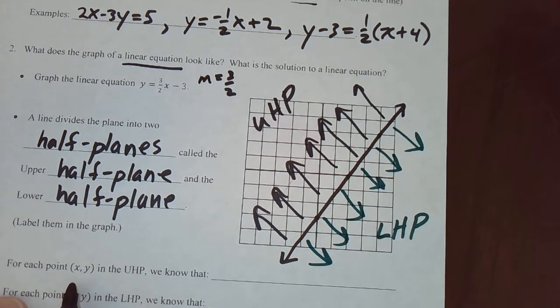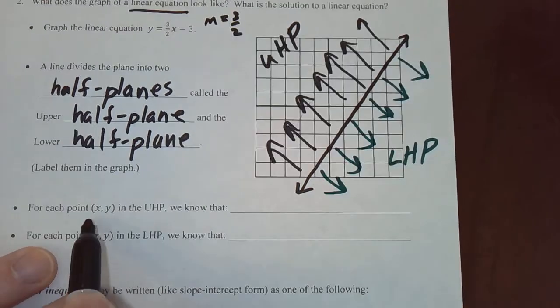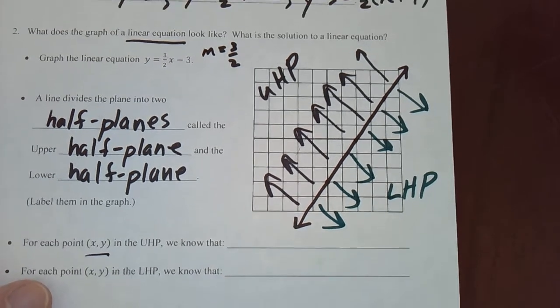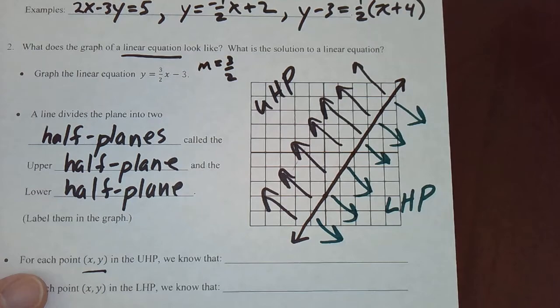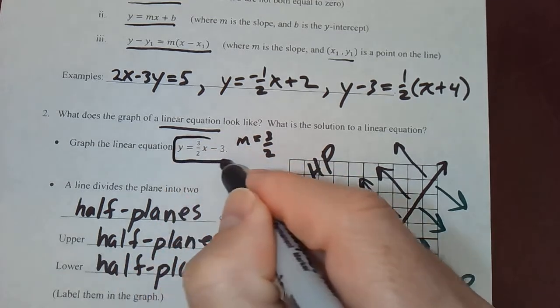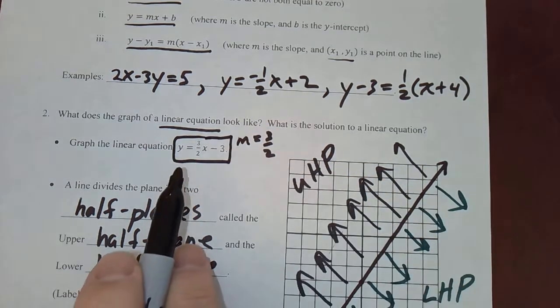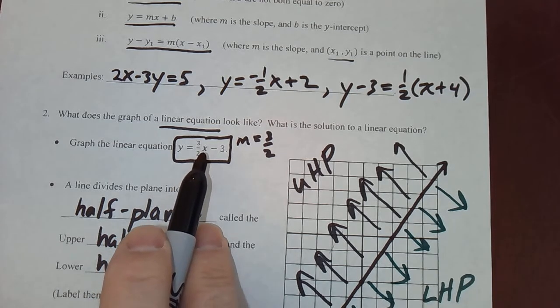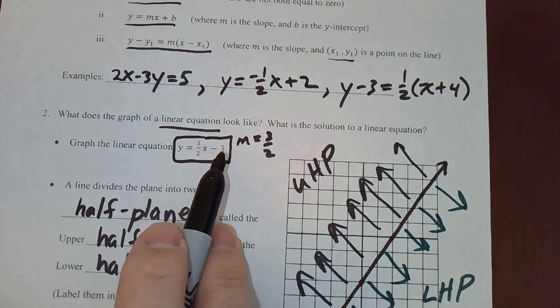So for each point (x, y) in the upper half plane, what can we say about x in relationship to y? Well, every point on this line satisfies this: the y value is exactly equal to 3 over 2 times x minus 3.